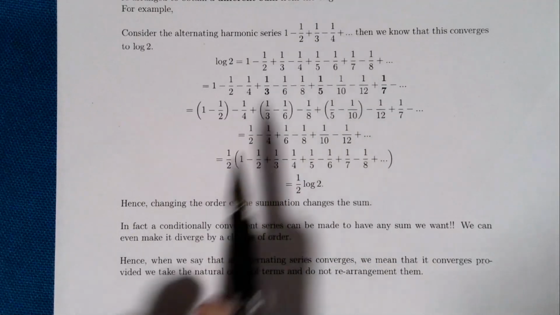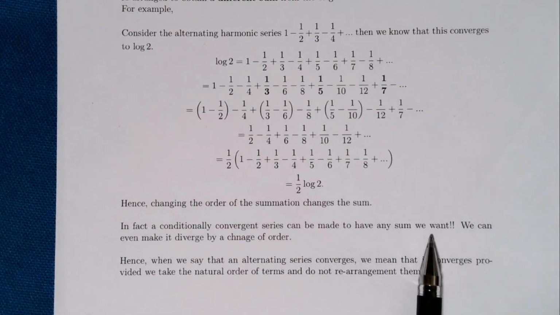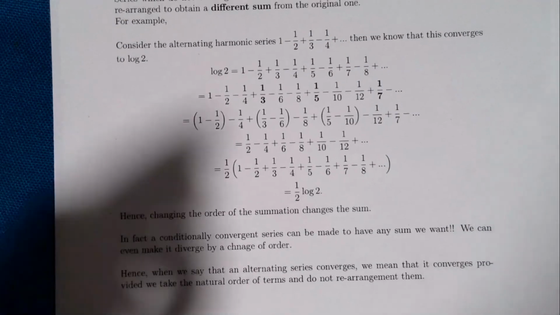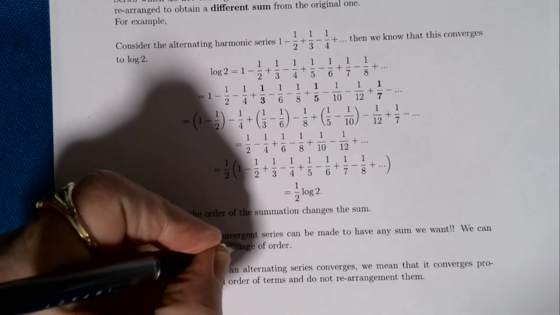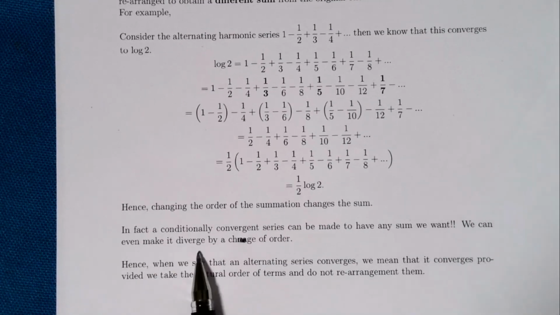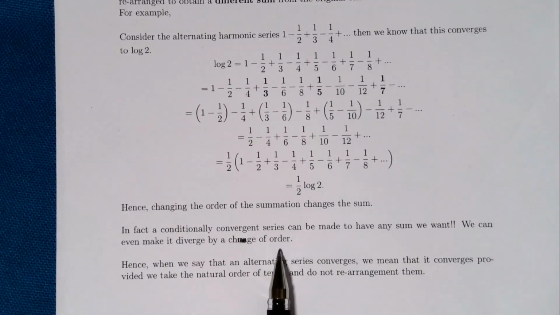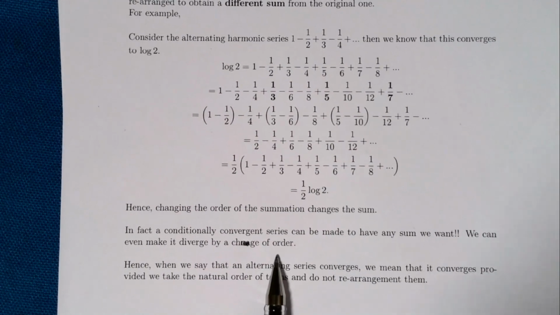I can make this harmonic series add up to 103 by just reorganizing the order. Right, a little typo there. And we can even make it diverge by a change of order. I can make this convergent series diverge by changing the order.